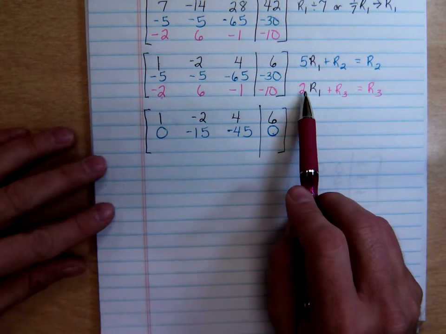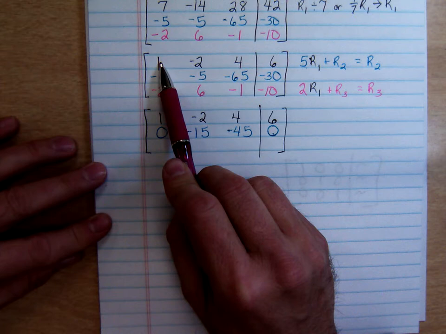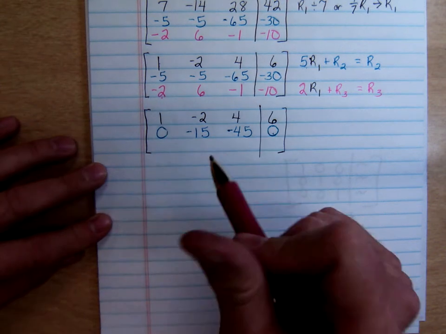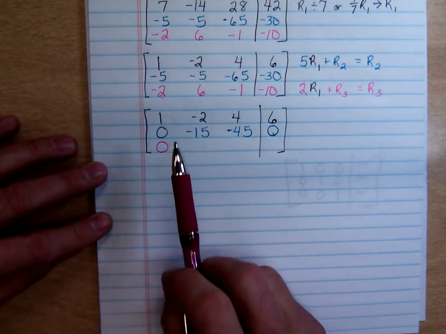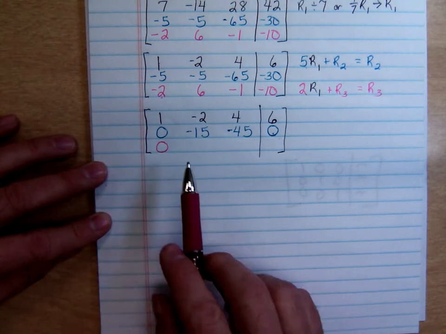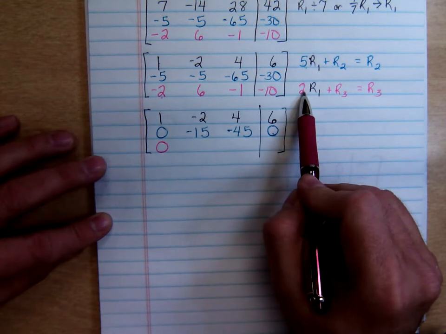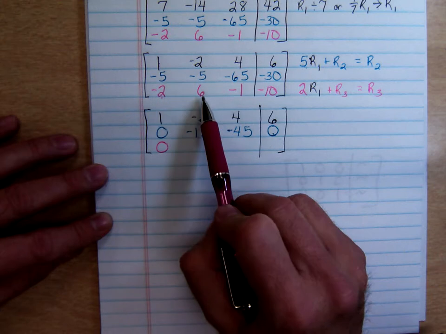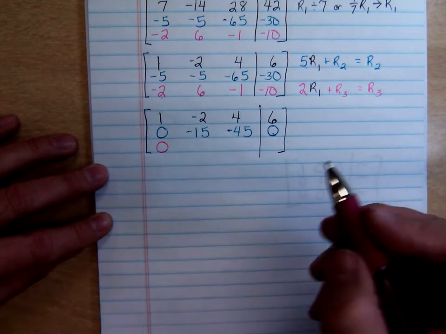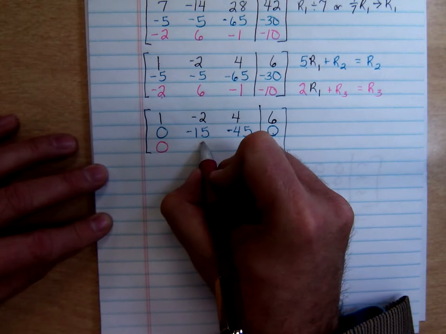Okay, so 2 times 1 is 2, minus 2. I've zeroed out that column. I've got the leading one, I've zeroed the column, I still need to fill in these numbers here. 2 times a negative 2 is negative 4, plus 6. Is that going to be a 2 right here?